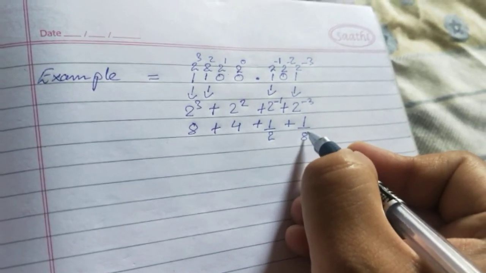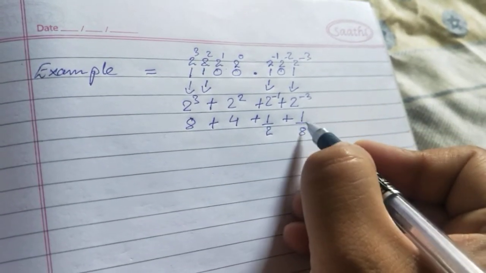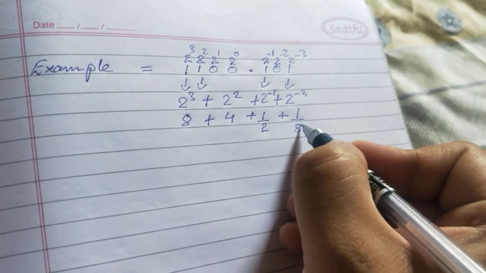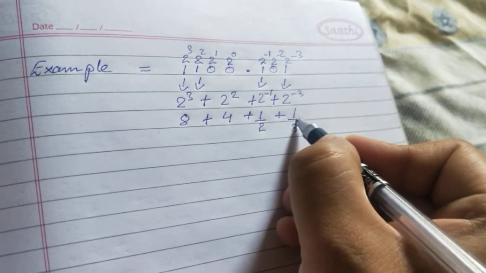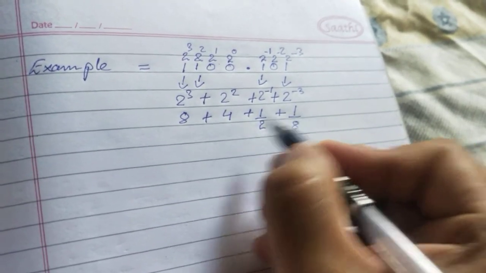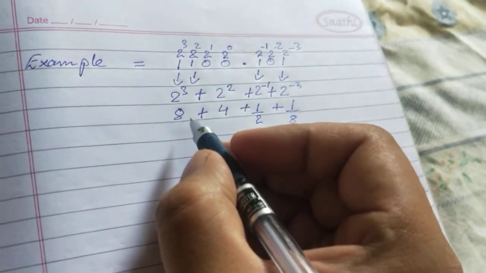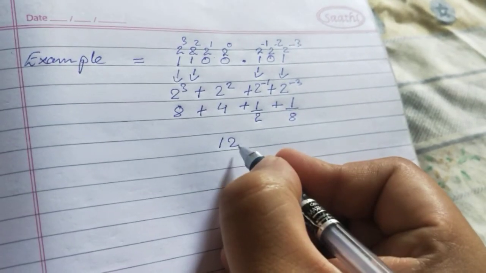When you want to remove the minus from the power, you take the number to the denominator of a fraction. This is the rule in maths. So 8 plus 4 is 12.